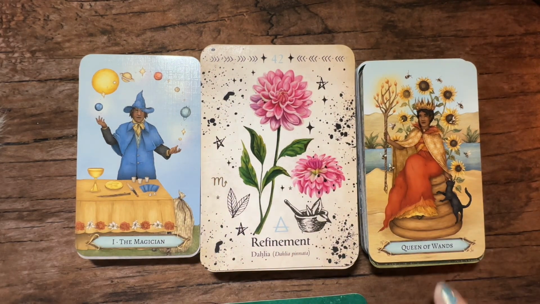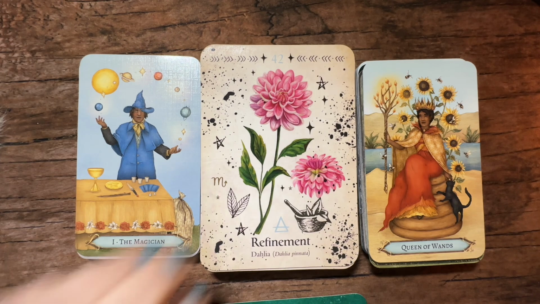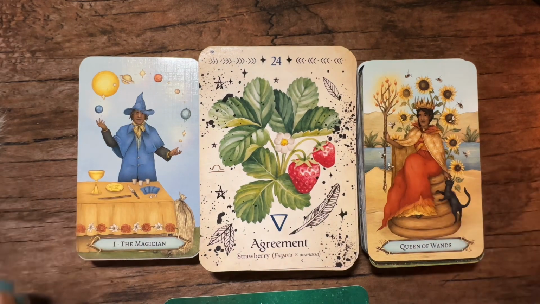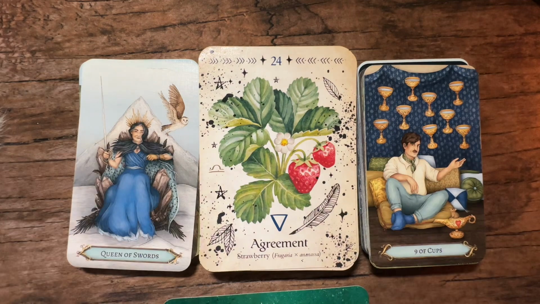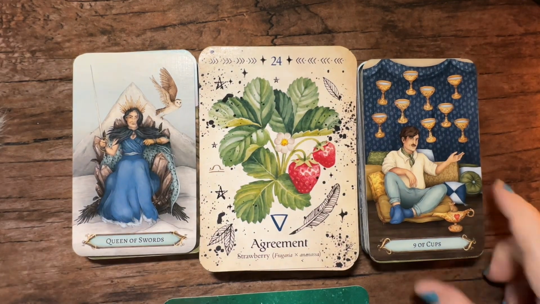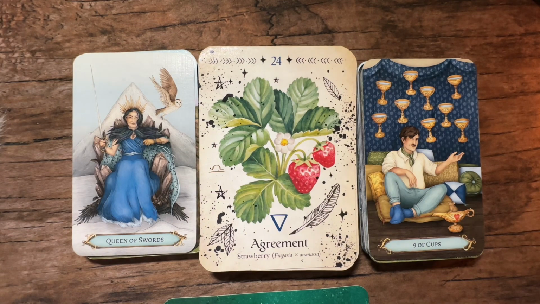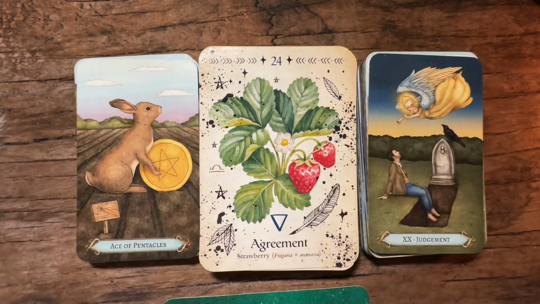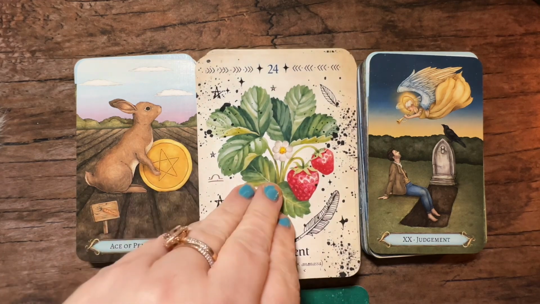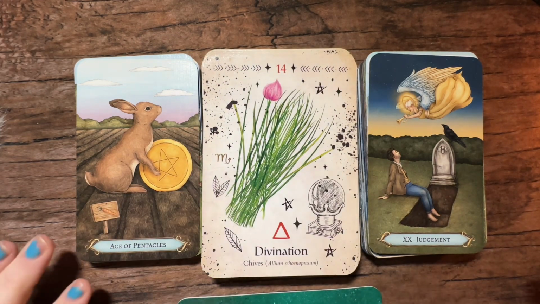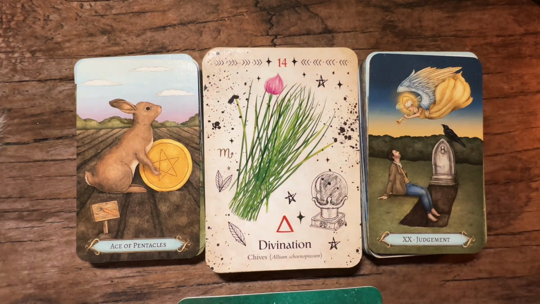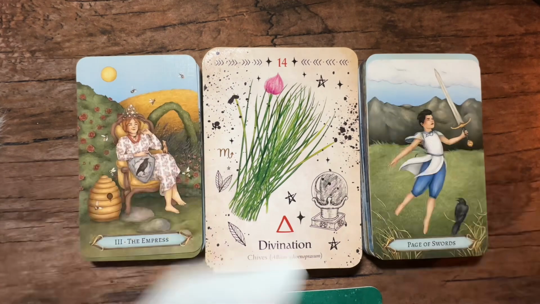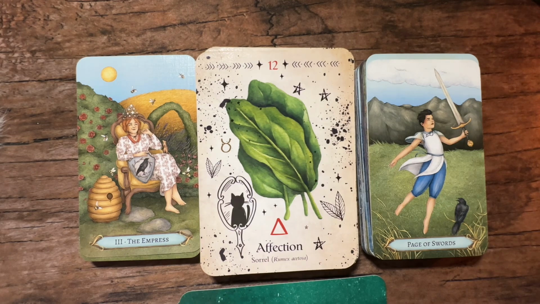So we've got the Magician with Queen of Wands and Refinement, Dahlia. Taking this right here and refining that in order to use it, right? All right, we've got Queen of Swords with Nine of Cups and Agreement, Strawberry. Yeah, I could see that. Almost like an agreement between the heart and the mind in order to get that good balance. Ace of Pentacles and Judgment and Divination. Well, we've got the Empress with the Page of Swords and Affection. Yes. Isn't that beautiful? I think this goes really good together as well.